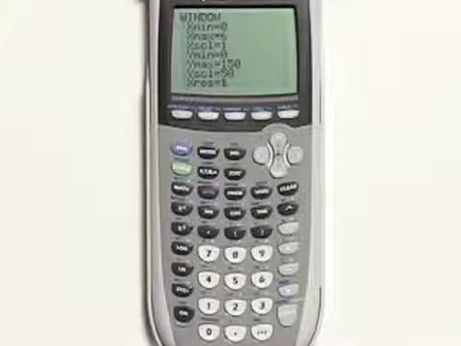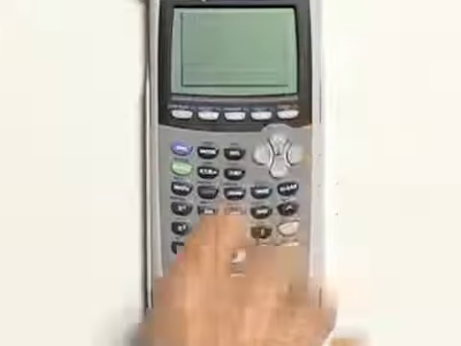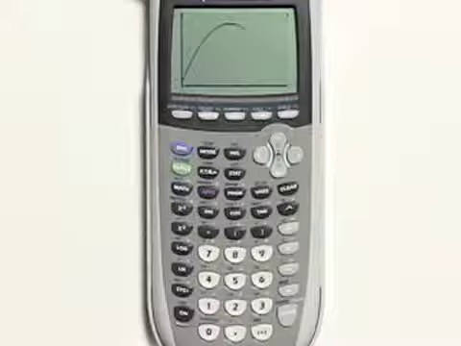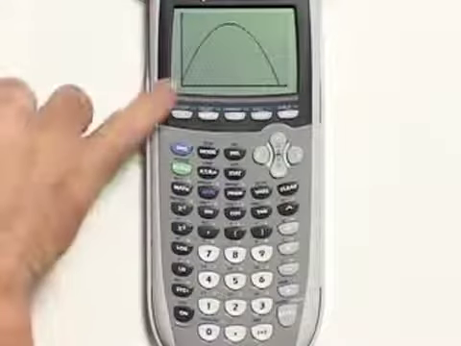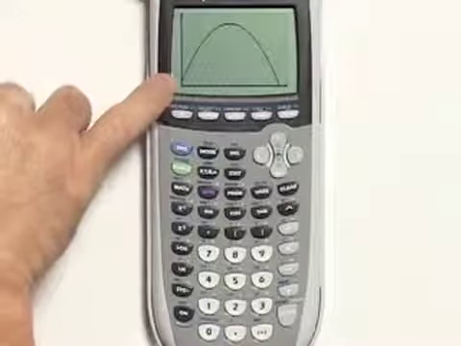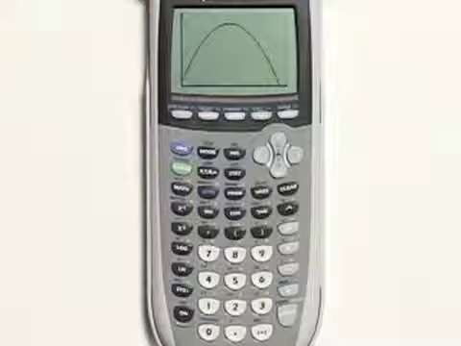Now we can graph this, so press the graph key. You'll see it's a parabola that opens down. Notice that when we look at this, it's starting up along the y-axis, and that makes sense because we are starting at a height of 8. It does intersect the x-axis way over to the right. So now let's go to part B of this problem.